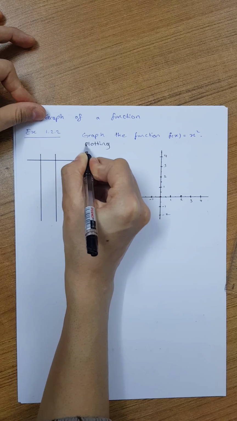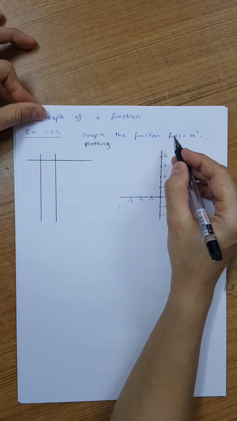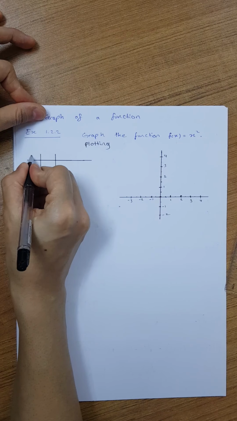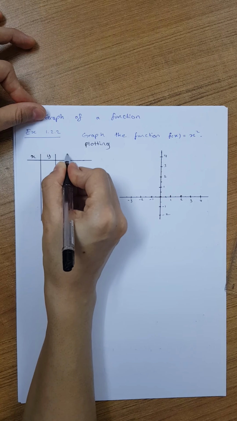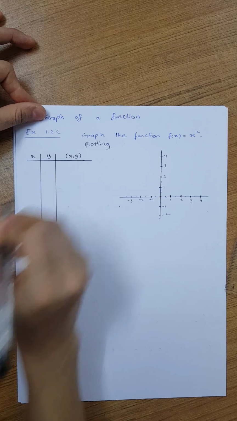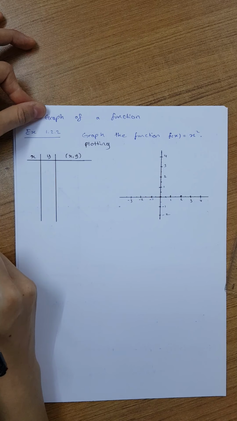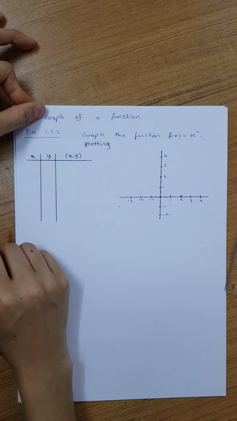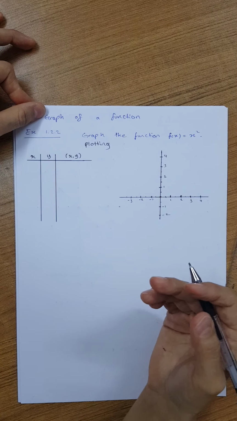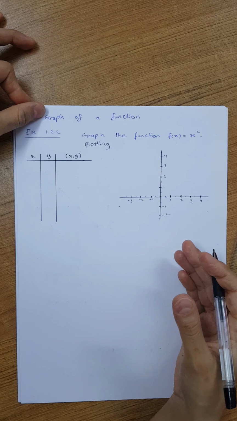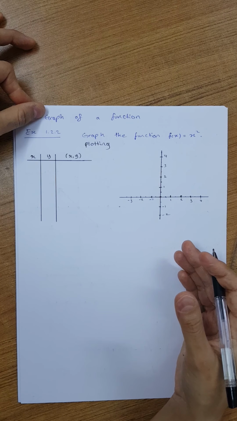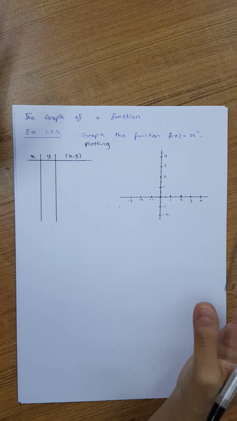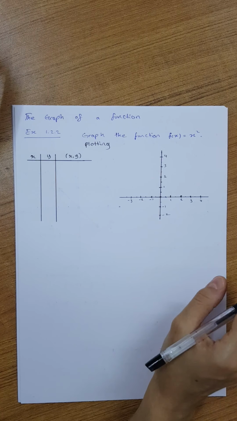Plotting is what? I'm giving values to x, I will get y, and an ordered pair. So I'm giving x values, I will get y, and then from both of them I'll get x, y. Of course, when you're putting numbers into that function, giving points, you have to give positive numbers, negative numbers, and zero, so that you will have a variety of points describing every corner of the function that we have got.